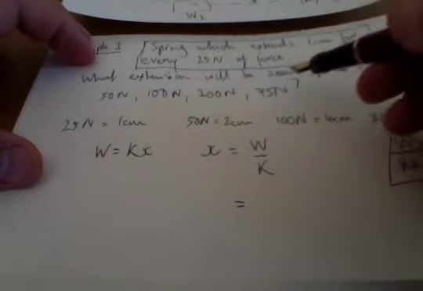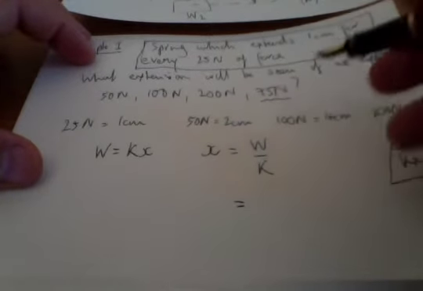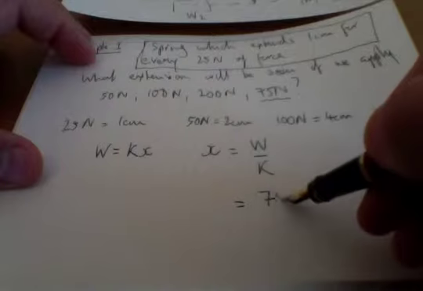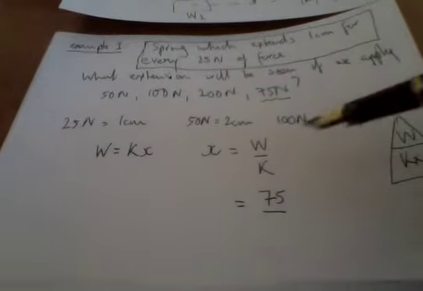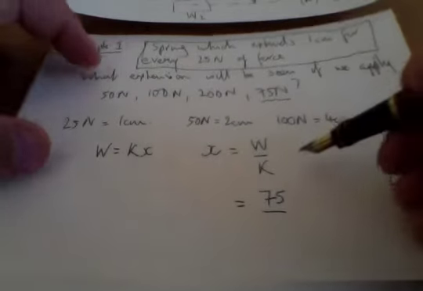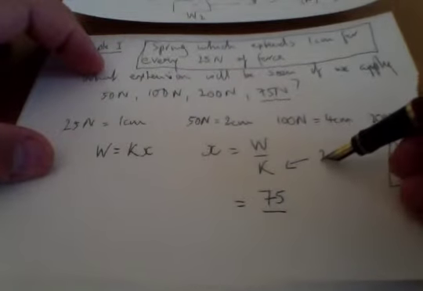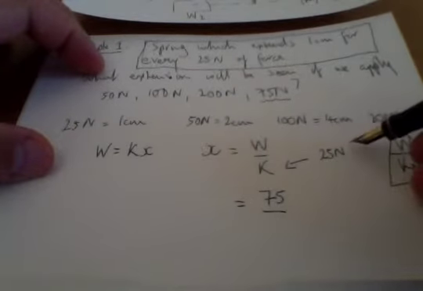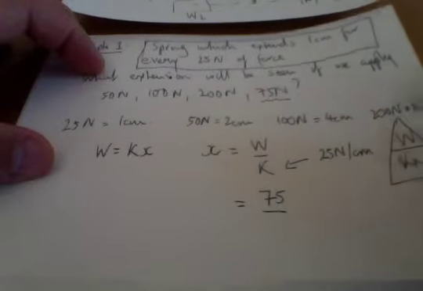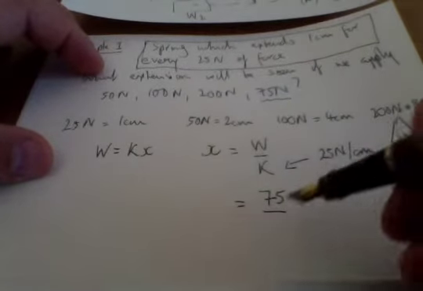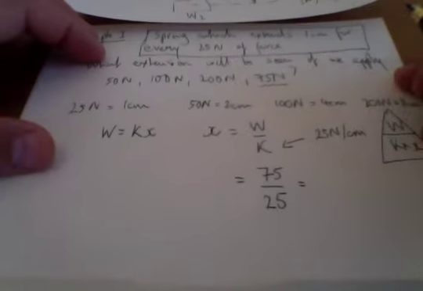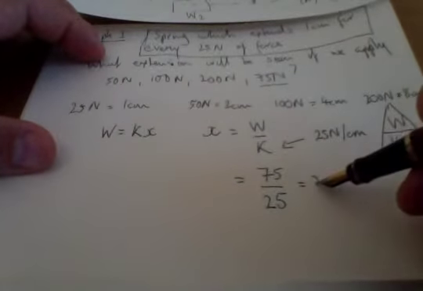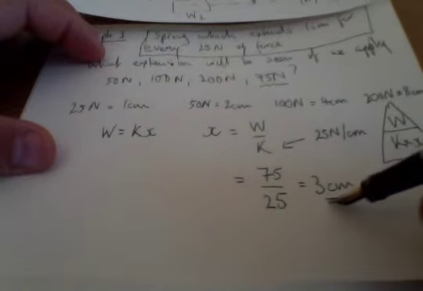We're asking now, let's look at the last one, 75 newtons. And let's substitute 75 in there. And the spring constant, effectively what the spring constant is in this instance, we said 25 newtons per centimetre. So it's 25. So this is very simple. You get 3 centimetres is our extension.